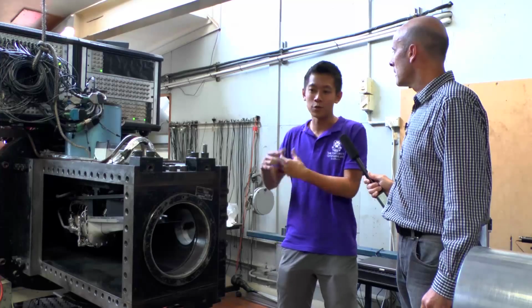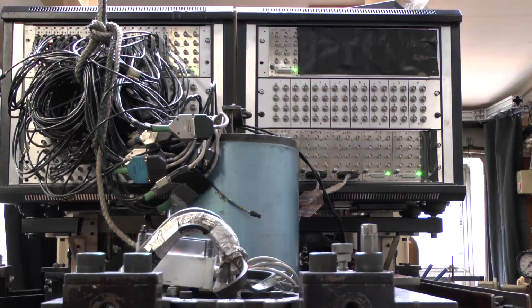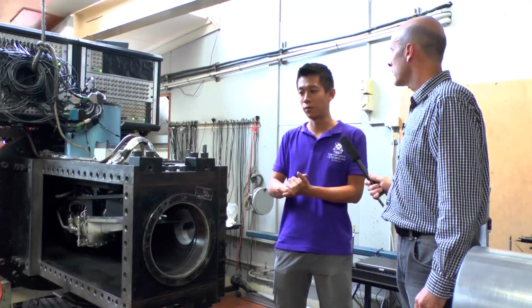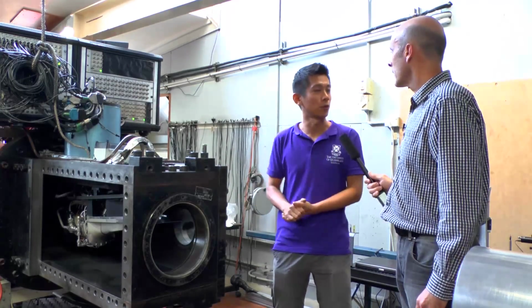And then after instrumenting the engine itself with sensors, we'll then connect all the sensors up to our data acquisition system. In addition, we also have to fit up a fuel system to the engine to supply the engine with fuel. So Wilson, when we do a scramjet test, what sort of fuels do we use? For the testing we do here, we typically use hydrogen and ethylene. Yeah, that's great. Thanks for that, Wilson.